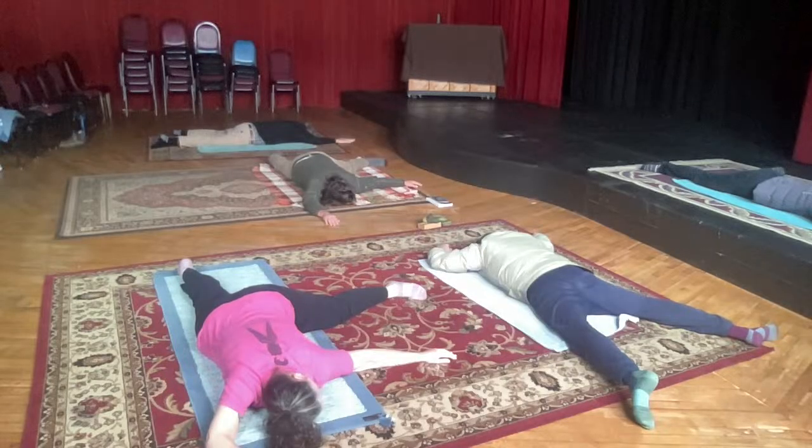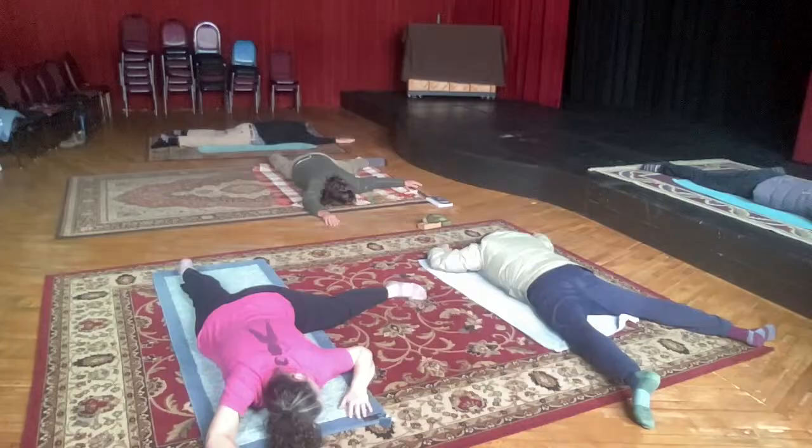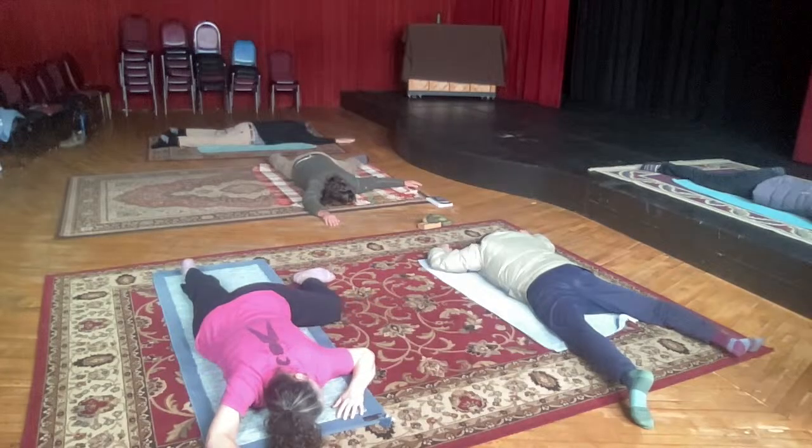There's no other way of putting it. And then you're going to bring that arm back in and bring the leg down by the side and bring your head to center.